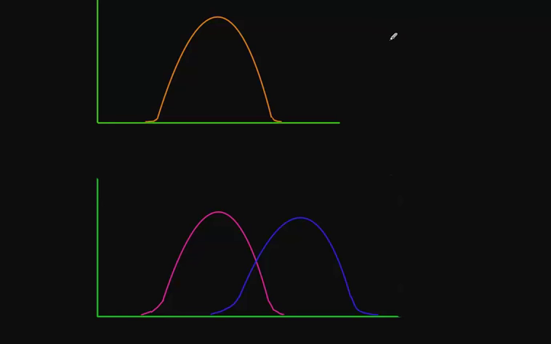So the first graph we've got here is temperature. Okay, so we can see that we've got an orange curve, and to label the graph we have rate of reaction on the y-axis, and on the x-axis we have temperature.